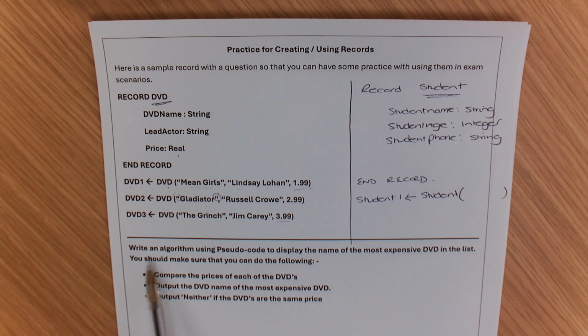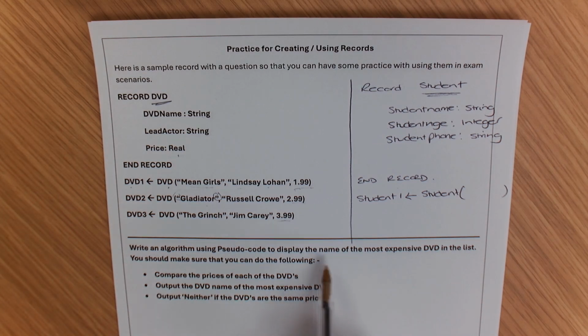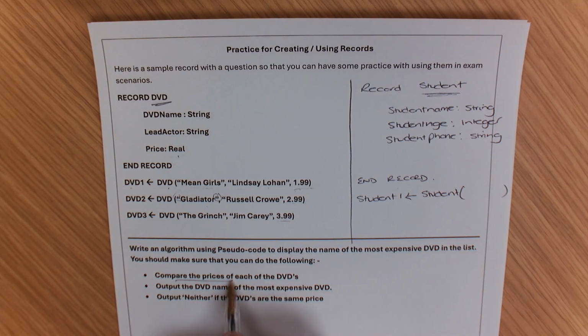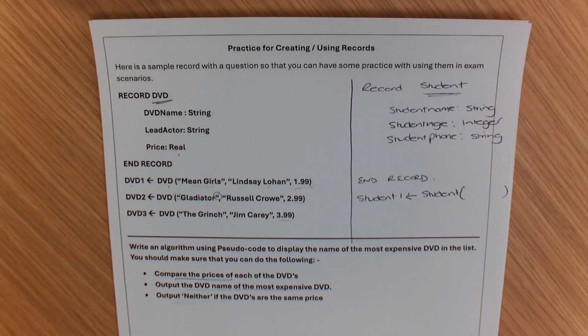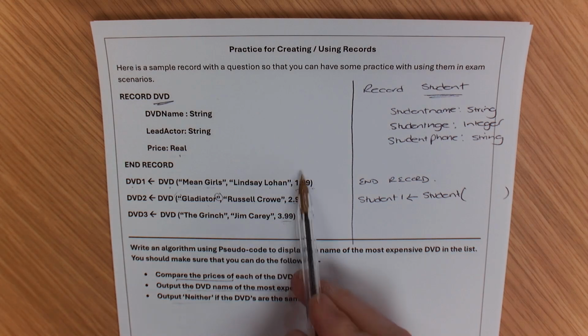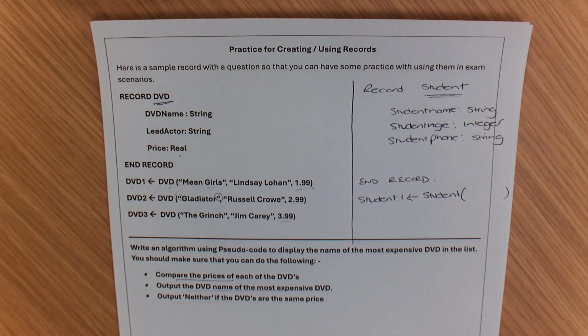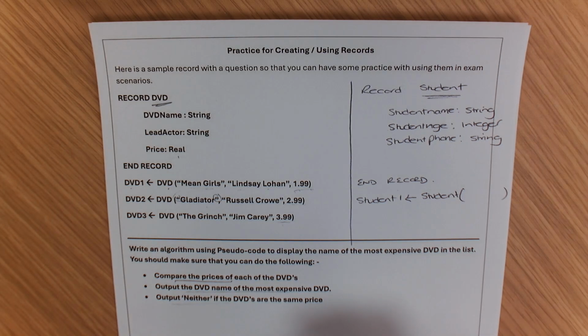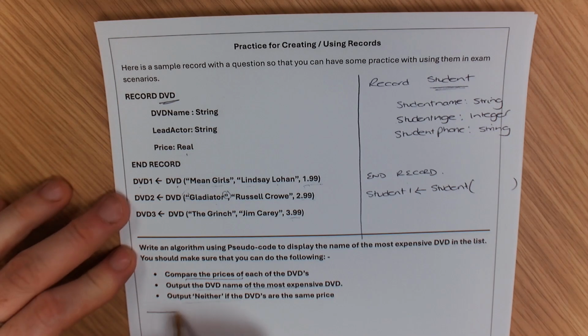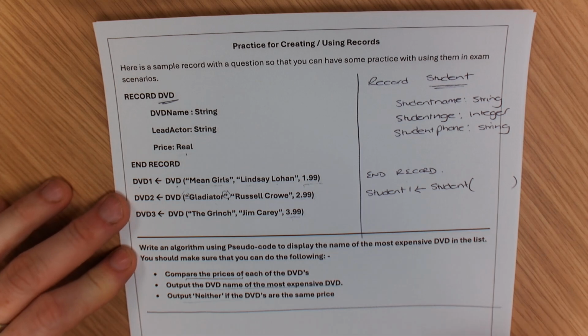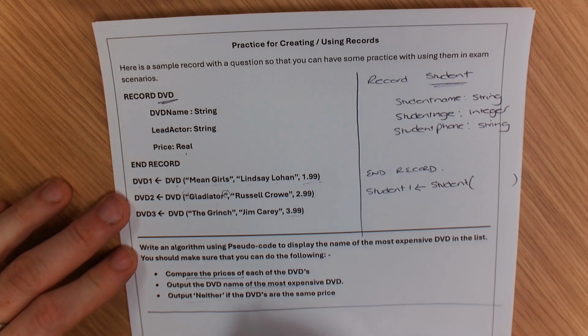So the first one says, write an algorithm using pseudocode to display the name of the most expensive DVD in the list. You should make sure that you do the following. Compare the prices, output the DVD name, and output neither if the DVDs are the same price. Just because there are no DVDs there that are the same price doesn't mean you don't do that code as well, alright? So, really simple way of doing this first, alright? So we're going to do the first way of doing it, alright? And then I'm going to show you the more complicated way of doing it.